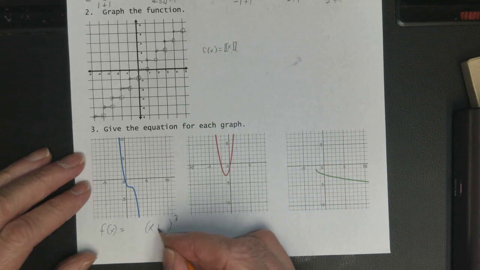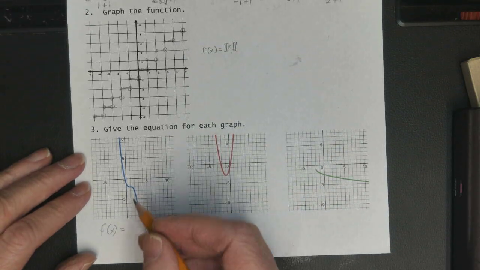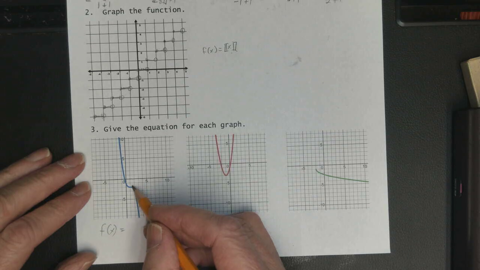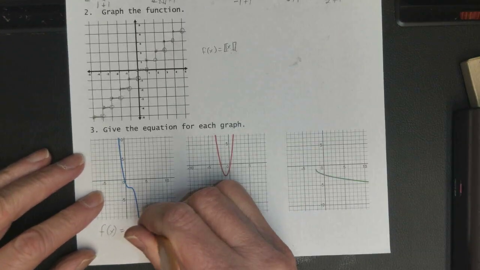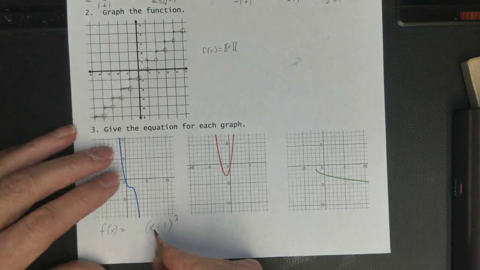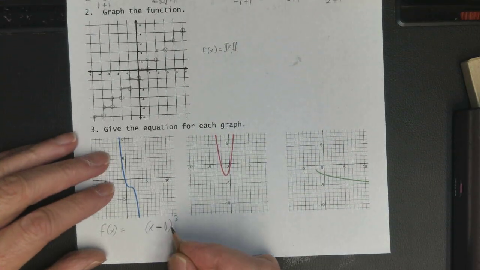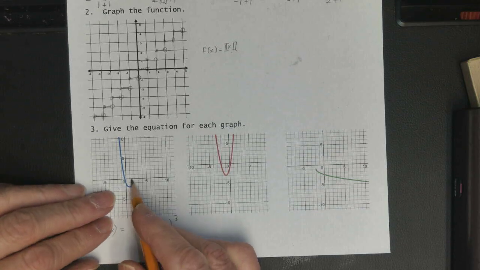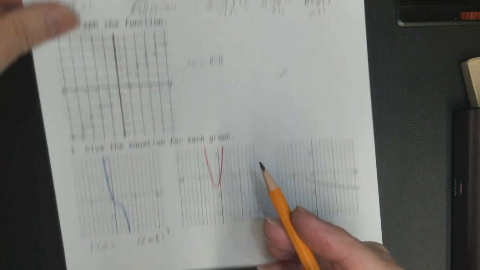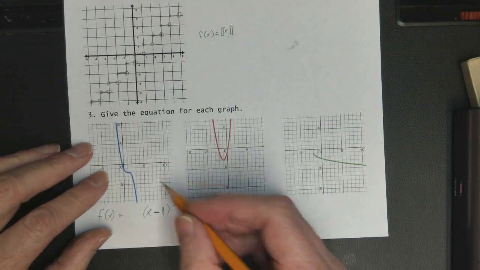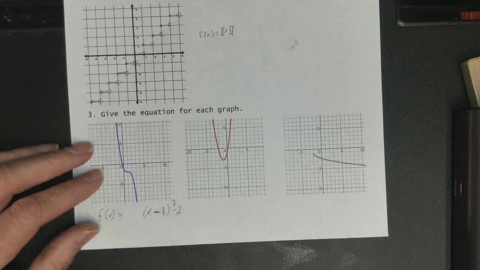So 1 unit left, that's x plus 1. 2 units, that's 1 unit right. Okay, you know my issues with left and right. They rear their ugly head again. Alright, 1 unit right is x minus 1. I only caught that when I was looking up here, and thought, there's something inconsistent I'm doing here. Now 2 units down, that's minus 2.